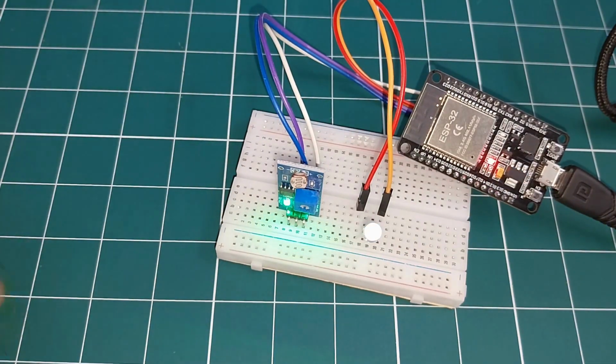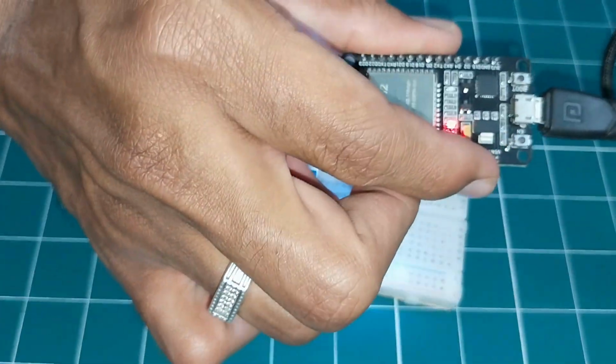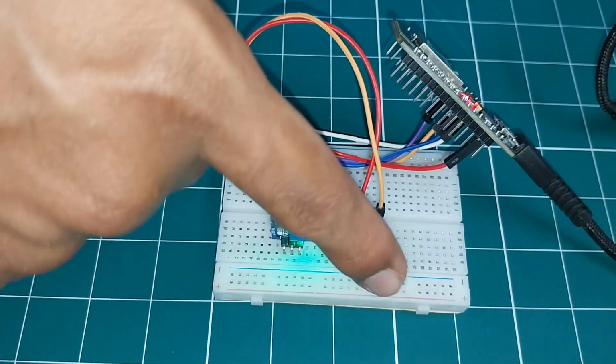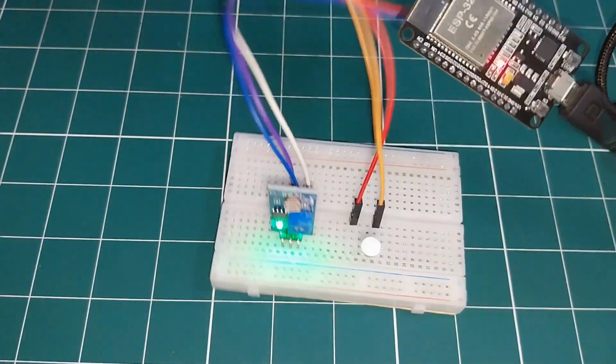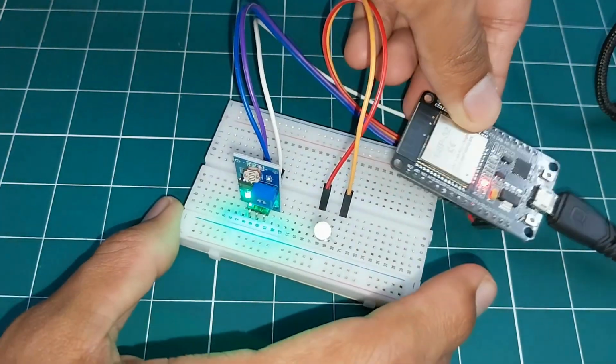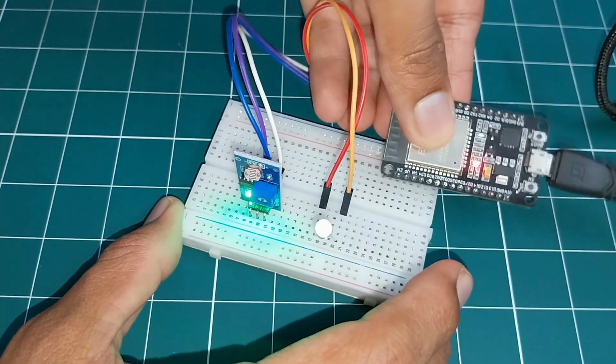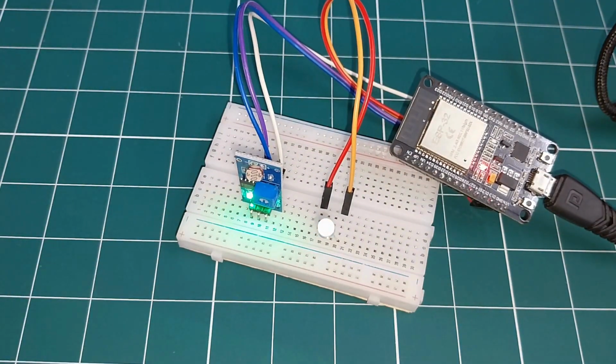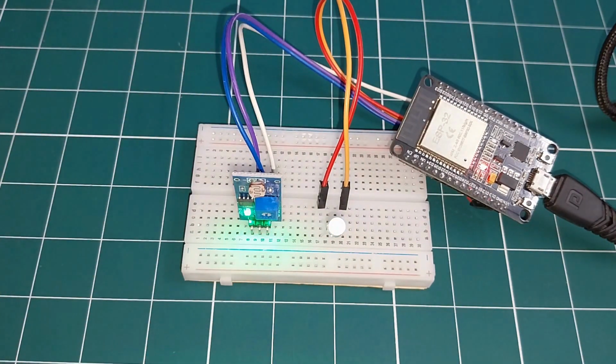In the ESP32 we have two grounds, one on this side and one on the other side. The other ground is connected to the white LED, and the ground on this side is connected to the LDR module. So this is how we have made this project. Now that we know the uses and applications of this project, let us see the circuit diagram and code.